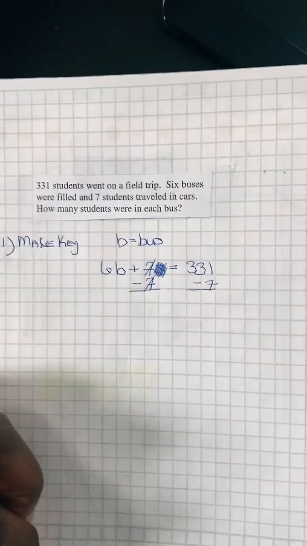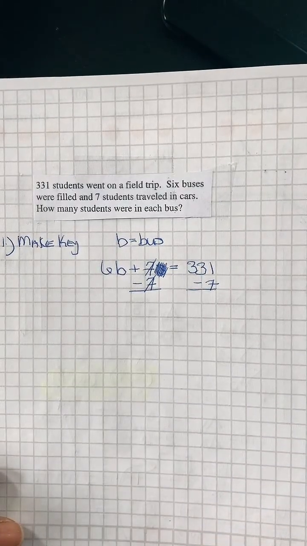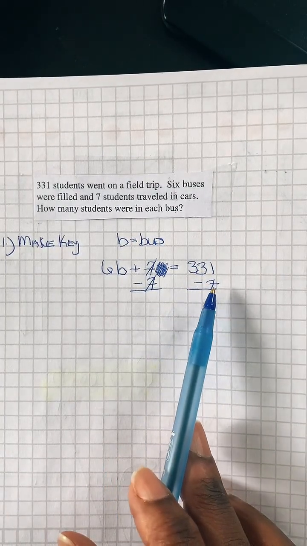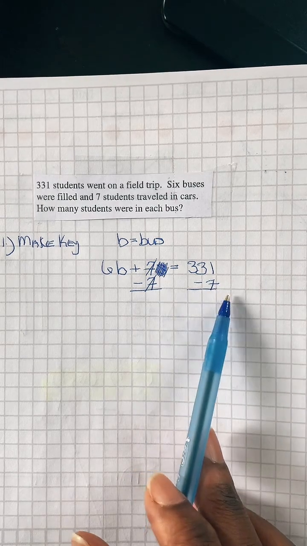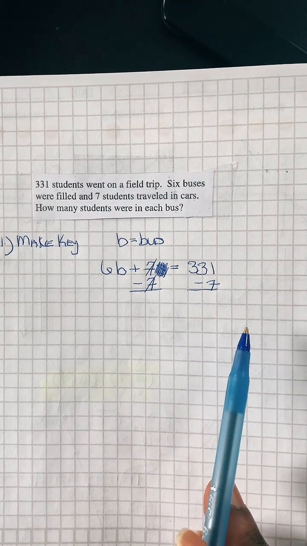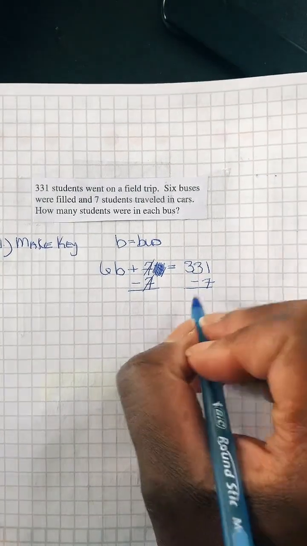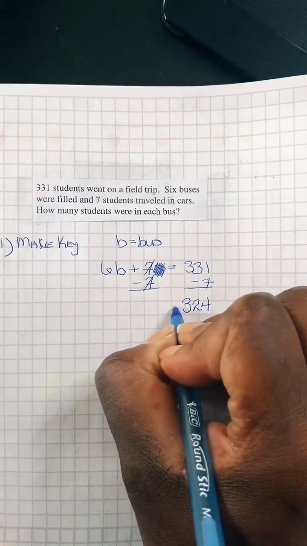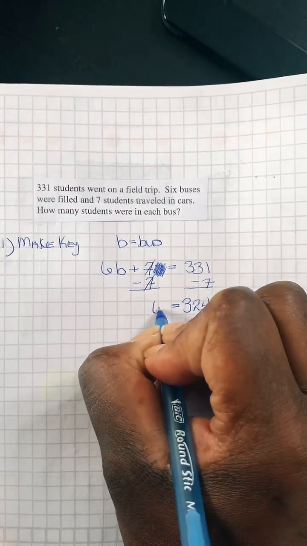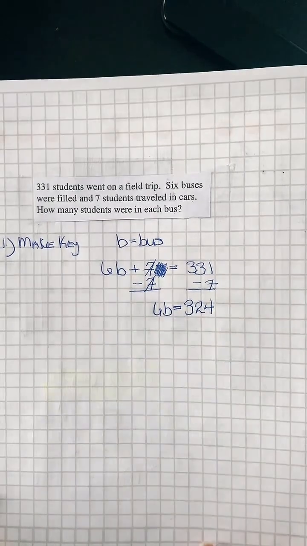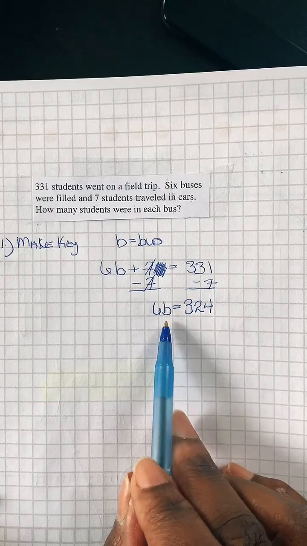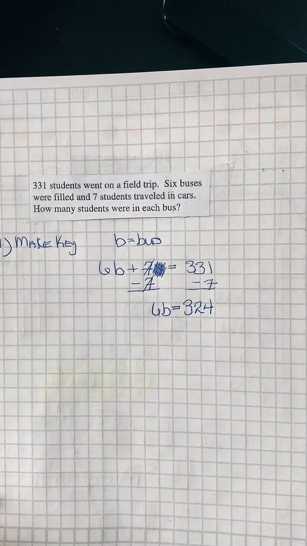Right? Couldn't we say, all right, well, let's use our head. We have 331 students. Let's take the 7 of them that already traveled in cars, right? So 331 minus 7 gives me 324. But there were 6 buses. So how am I going to know how many students are in each of those buses?